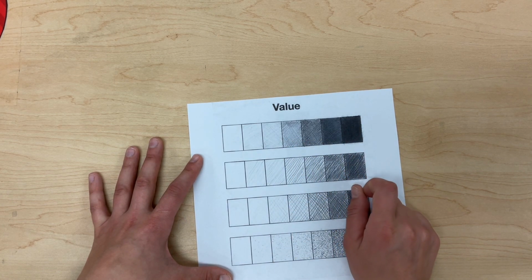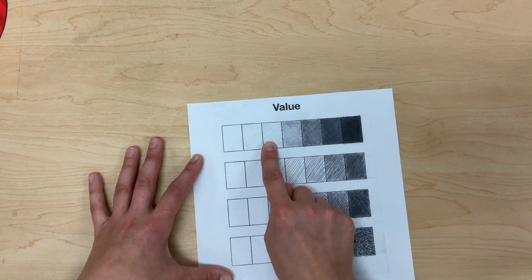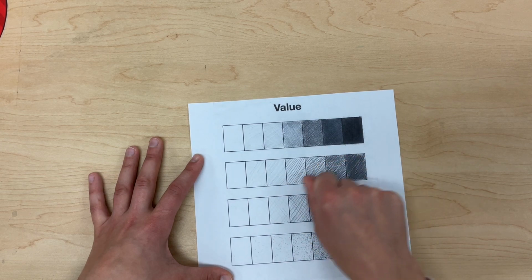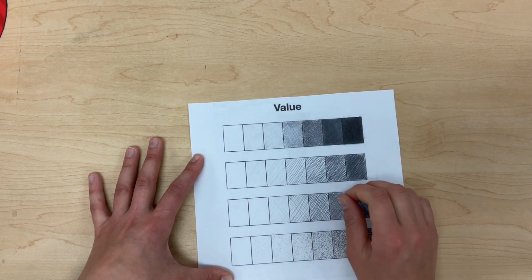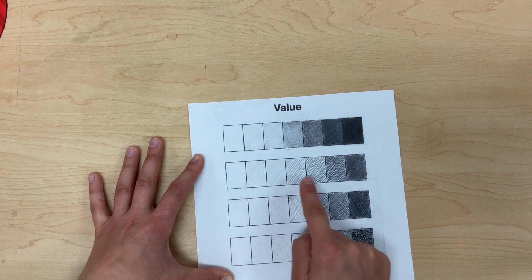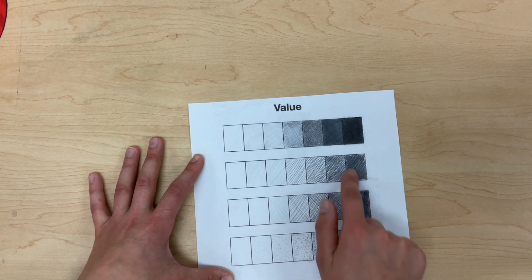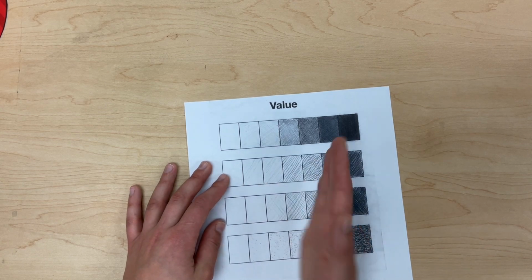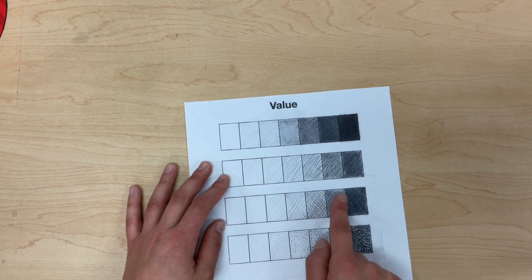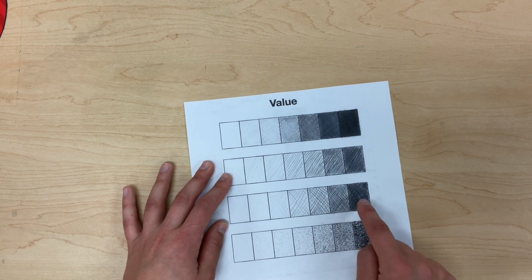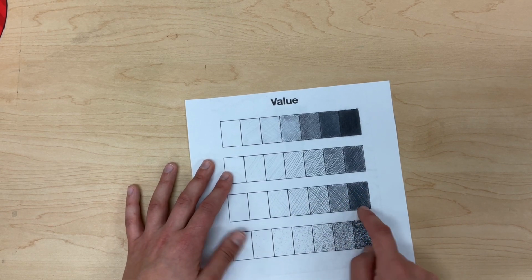Now we can make value by doing a few different things. We can make value by pressing harder with our drawing supplies. Let's say you're using crayons and you push down harder, or colored pencils, you can push down a little harder. You can make value by, you can see here, there are lines. If I make more lines right next to each other, I can make darker values because the lines are closer together. This one has crisscross lines, and as I take a step to the right, you can see that the more crisscross lines I do in a box, the darker the color gets.